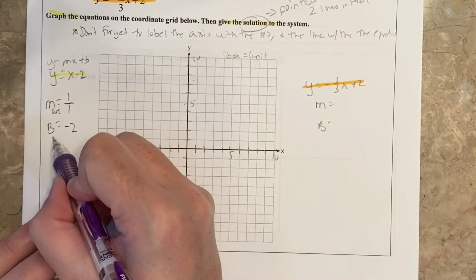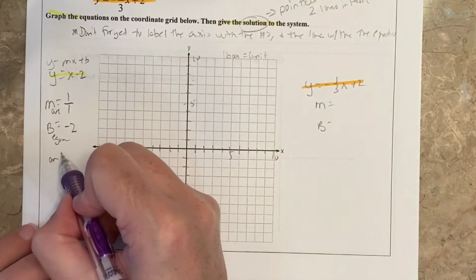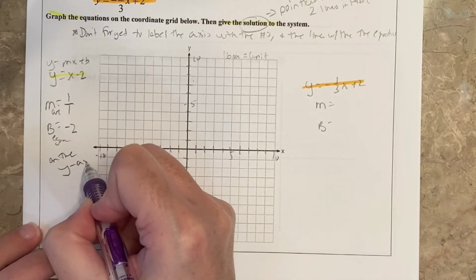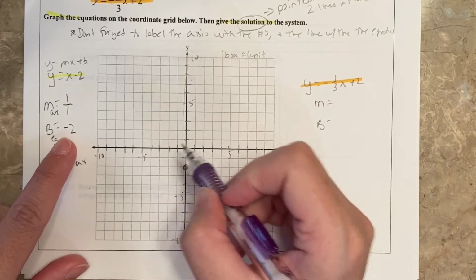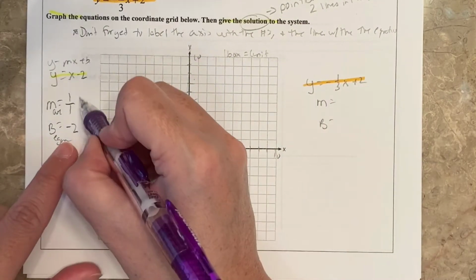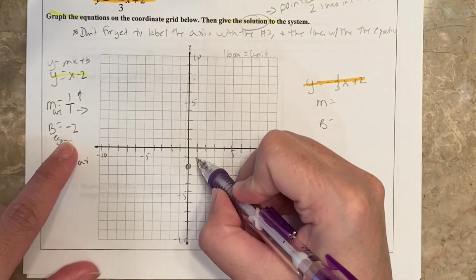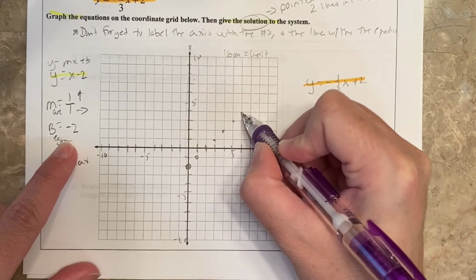M stands for move, and b stands for begin. So you're going to begin on the y-axis. So this is where you're beginning, okay? So look for negative 2 on the y-axis. Since it's a positive slope, you want to move up and to the right. So up one, right one. Okay, up one, right one.